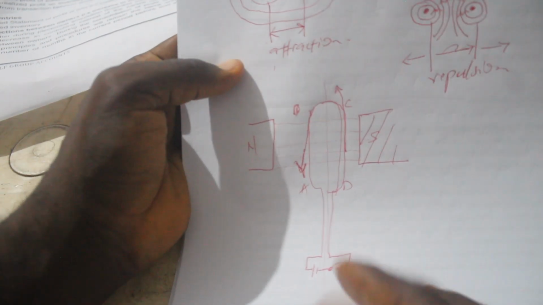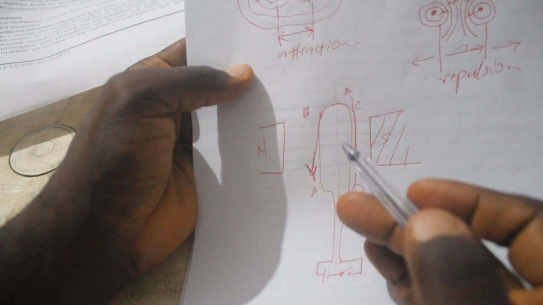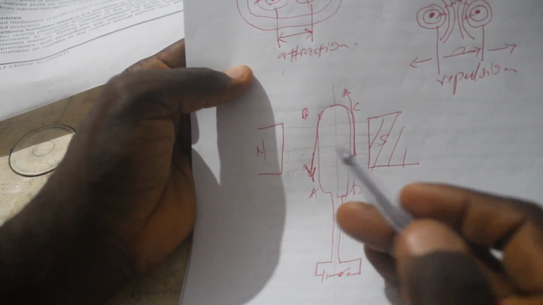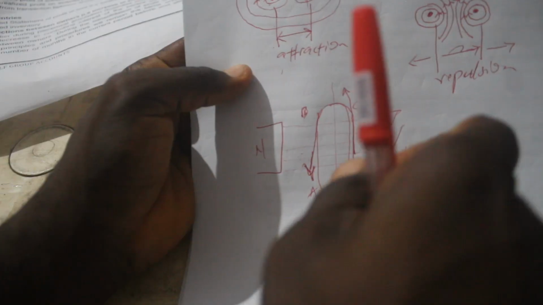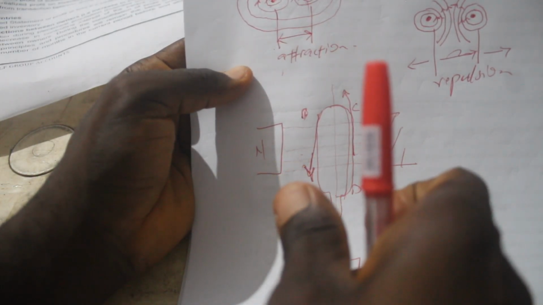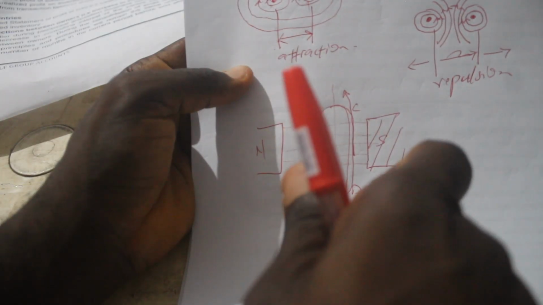You see? That means these two equal but opposite forces will constitute a couple, turning this current carrying loop in this direction, you see.